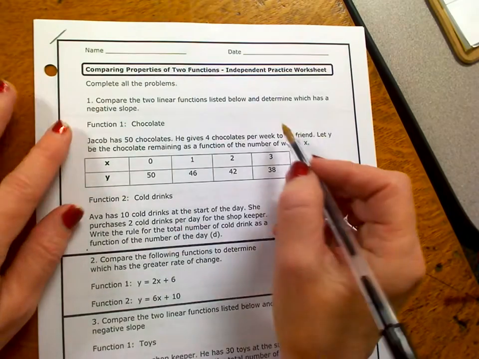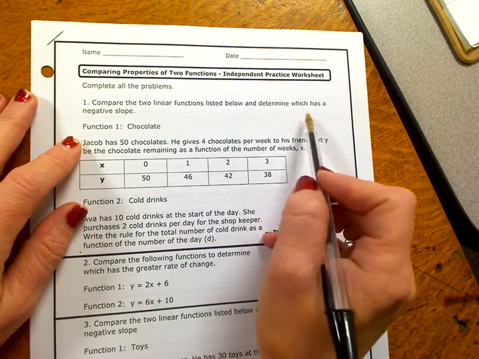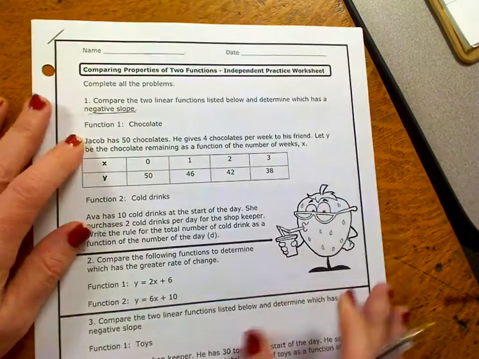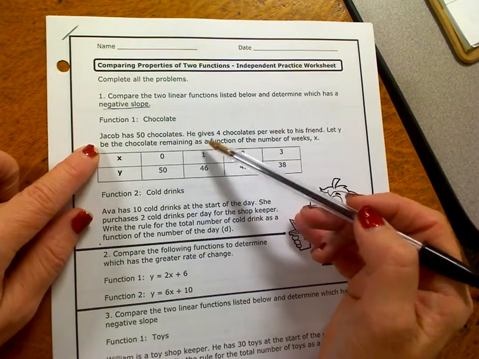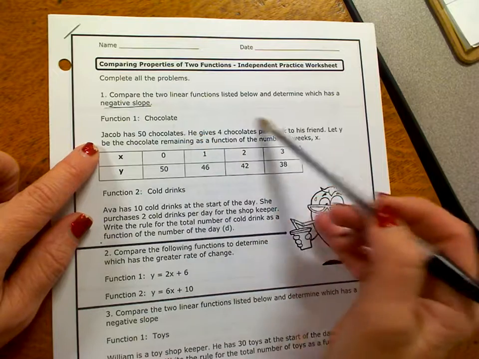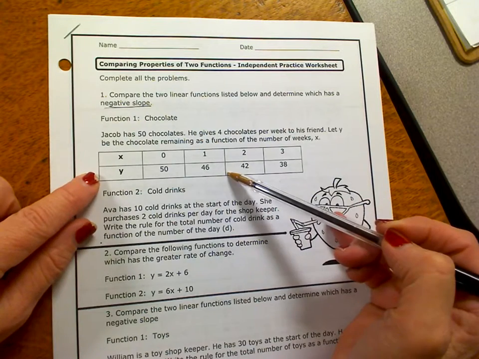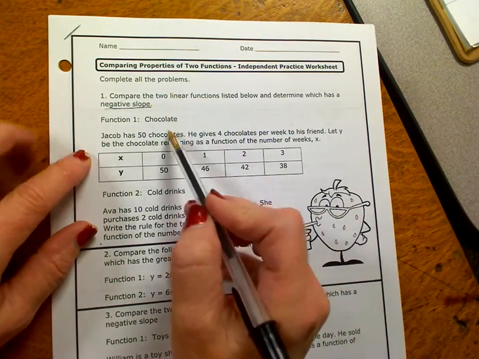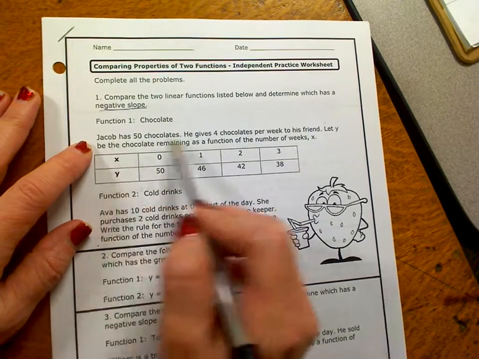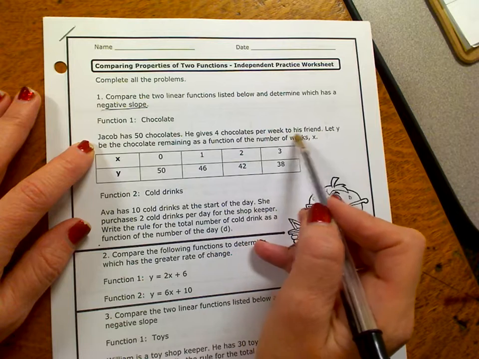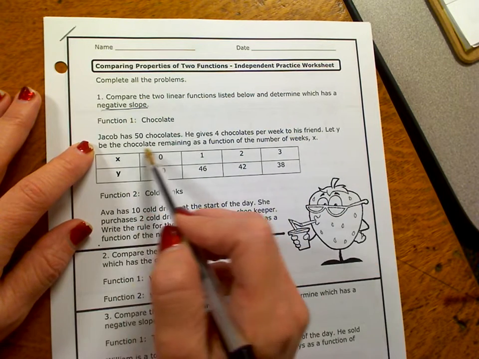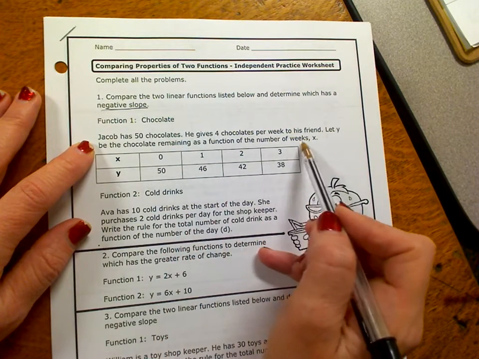All right, now compare the two functions listed below and determine which has the negative slope. So function 1, they're talking about chocolates. Now they do it in two scenarios here. They give you the scenario and the table. So we could look at the scenario. Jacob has 60 chocolates. He gives 4 chocolates per week to his friend. Let y be the chocolates remaining as a function in the number of weeks x.